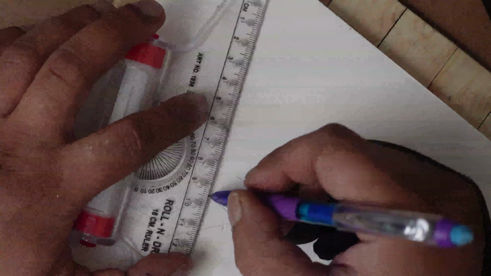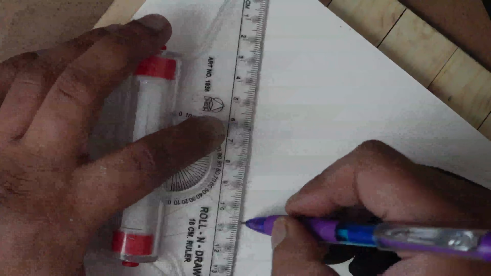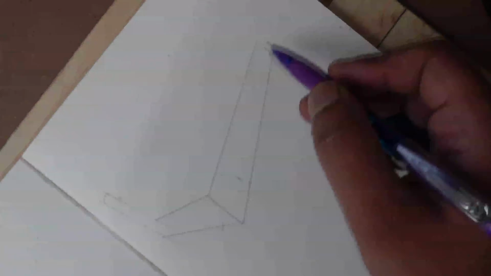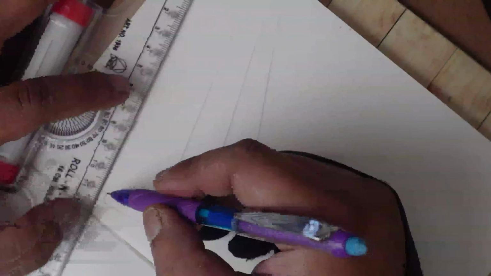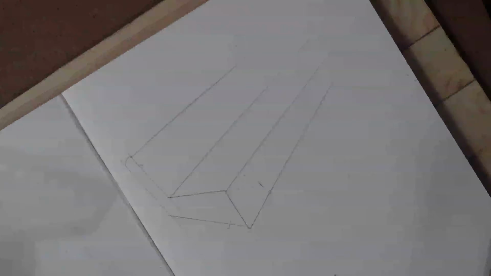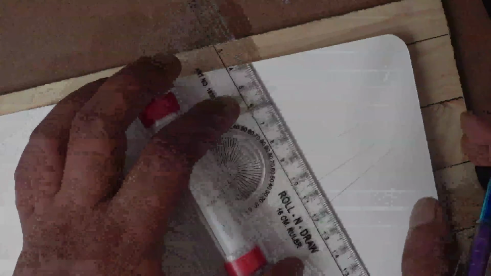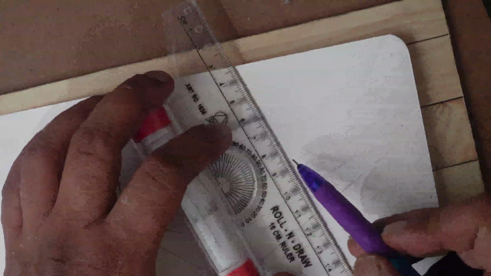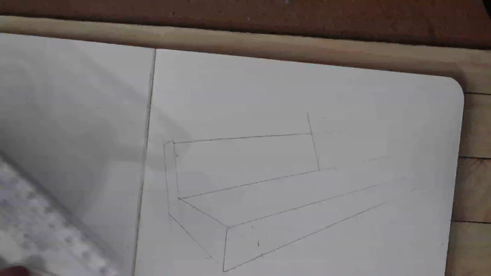Now, two lines are going towards vanishing point 2. These are from vanishing point 1 and vanishing point 2. As you already know, we do things like this, right? Now I will do a section cutting, something like this.